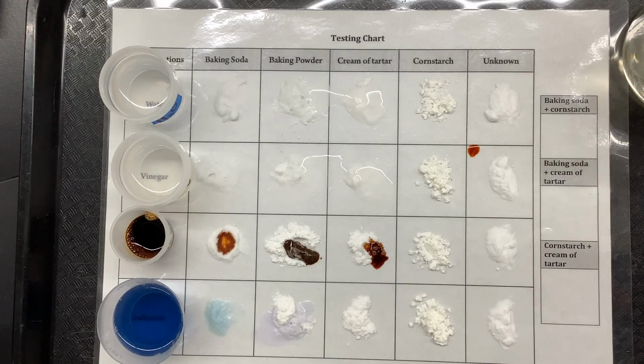That's kind of like red. It's like, that's very red. Okay, now indicator for cream of tartar. Oh, purplish pink. Pretty. That's a nice color. All right, rinse it out, and we'll do cornstarch next.